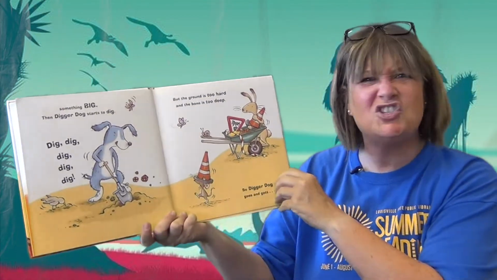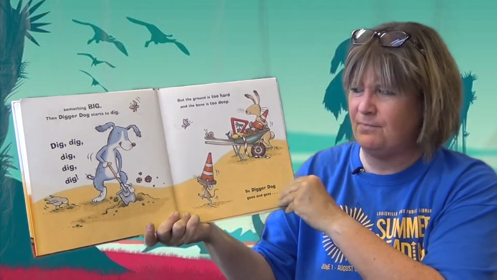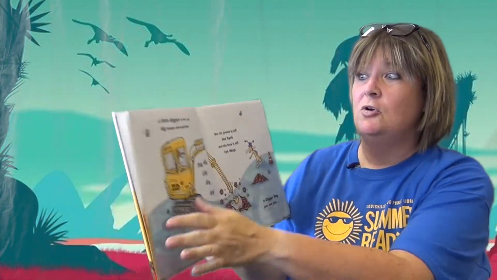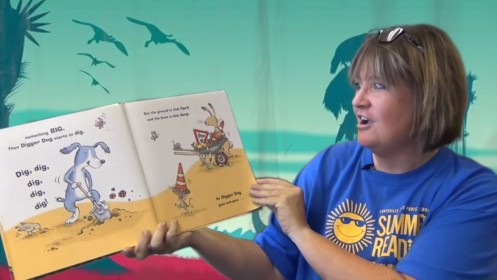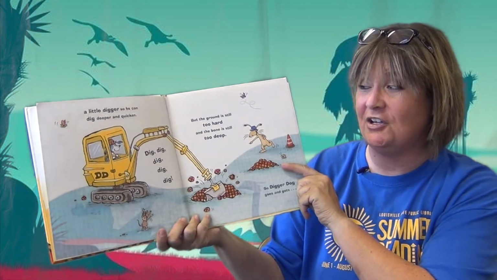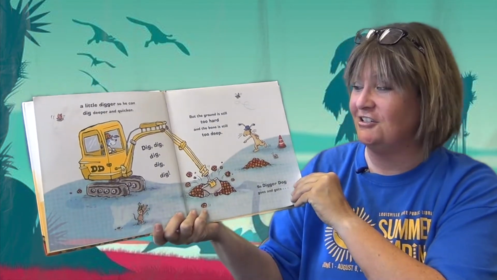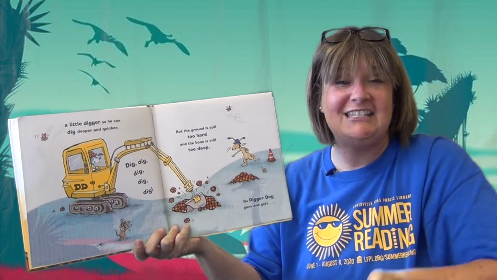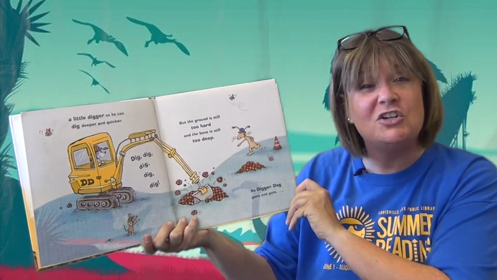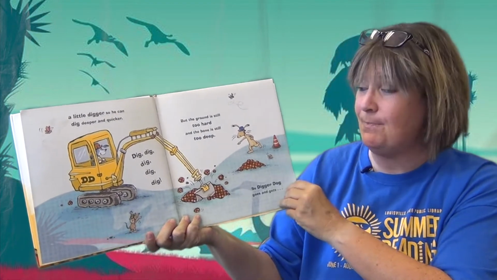But the ground is too hard and the bone is too deep. Just a shovel's not going to work, you guys. Oops, missed a page. So Digger Dog goes and gets a little digger so he can dig deeper and quicker. He's going to use an excavator. It goes dig, dig, dig, dig. But the ground is still too hard and the bone is still too deep.